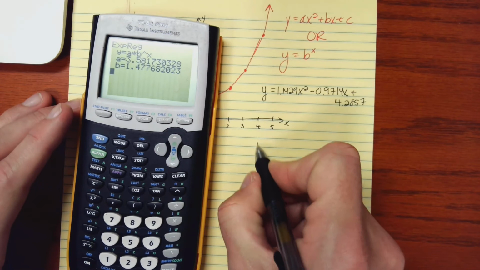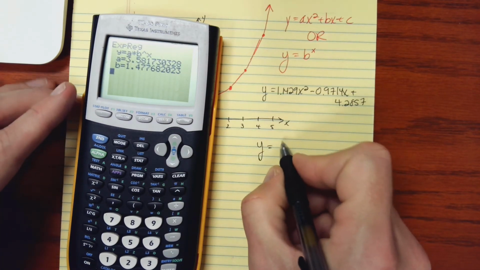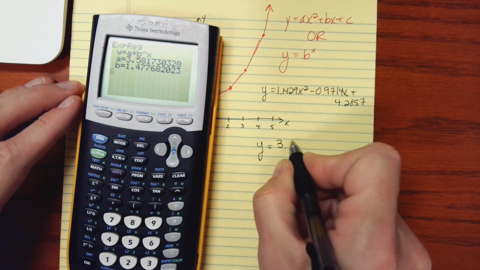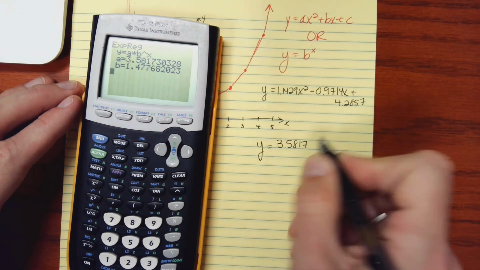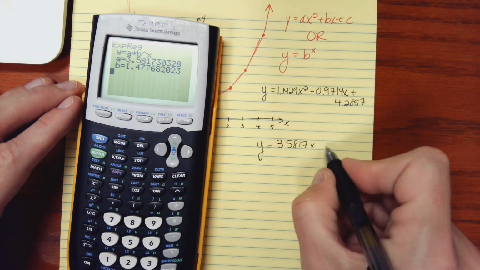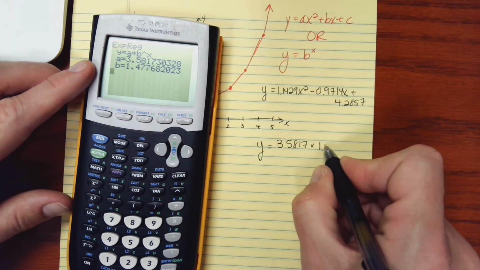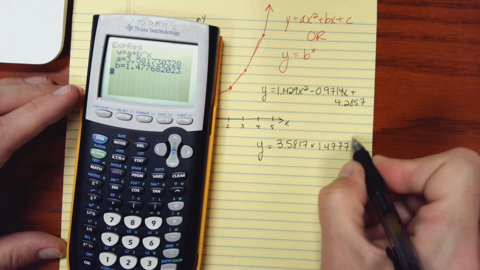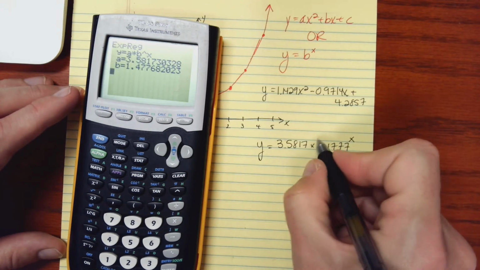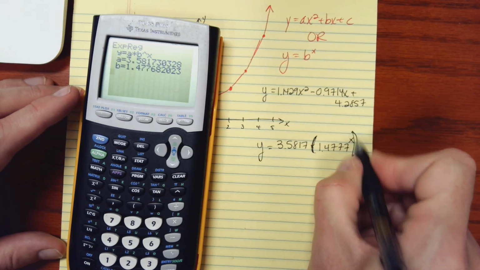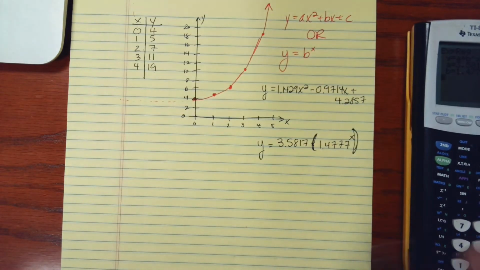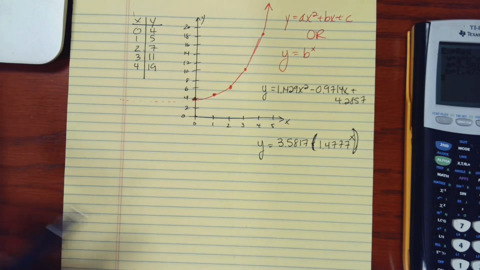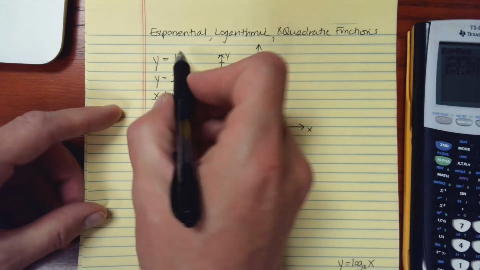And so this would be y equals, the a value is 3.5817 times b is 1.4777, and that's to the x power. I want to just put parentheses around this. So I mentioned before that our basic exponential just looks like b to the x.